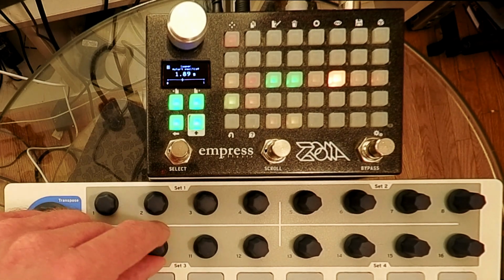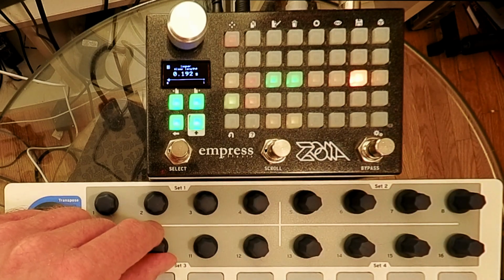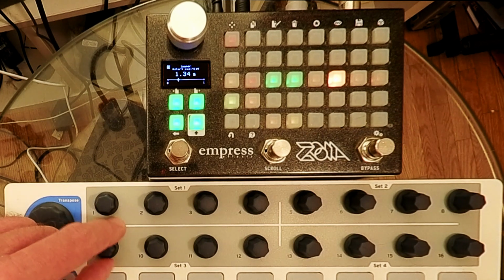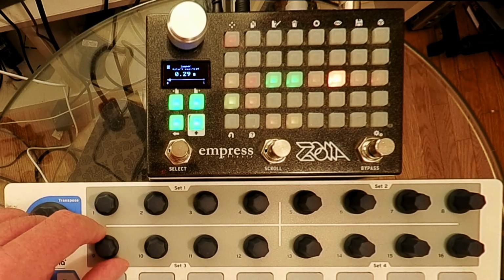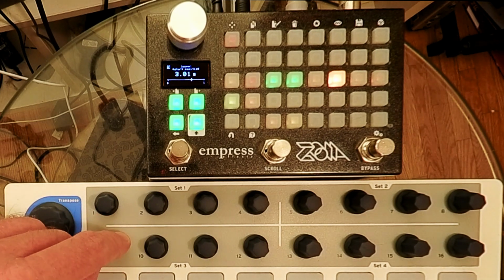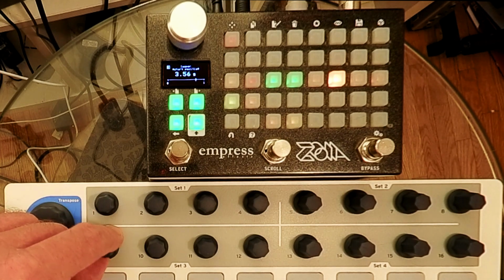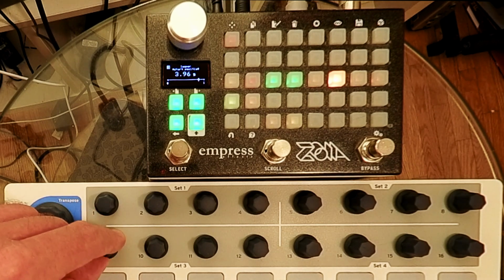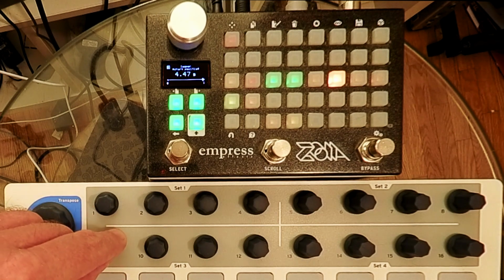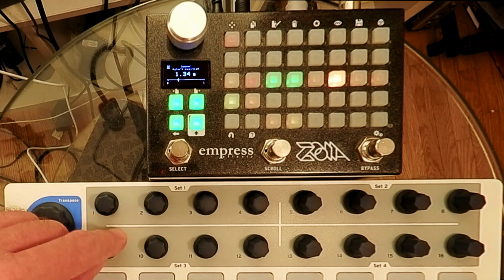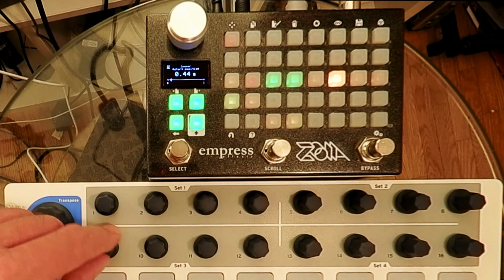So let's try and work backwards. All right. Where'd it go? There it is. Sometimes it takes a second to think about it. I know how it feels.